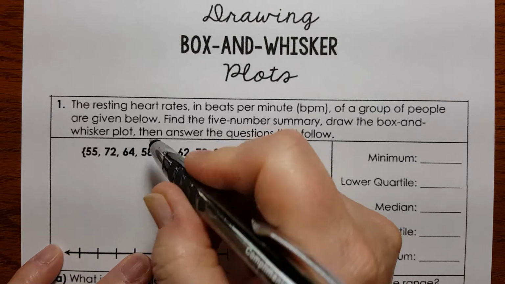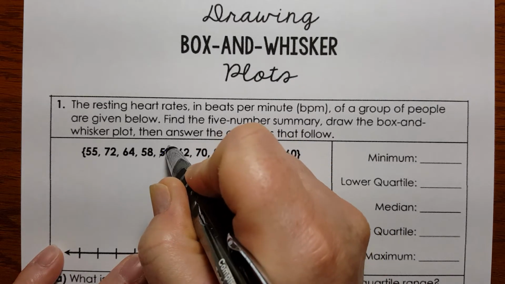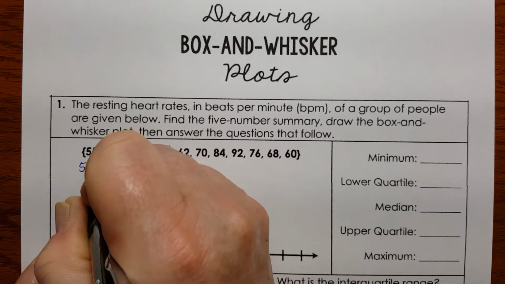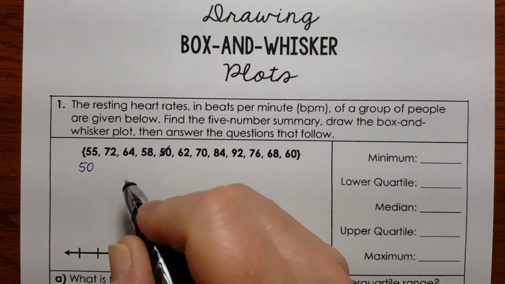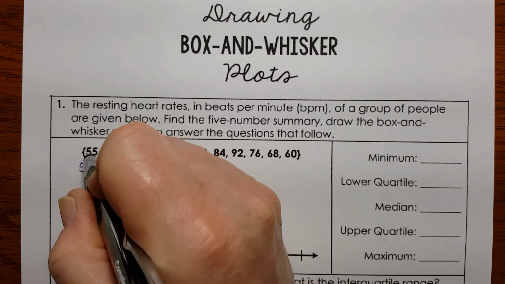So I just go through them and I mark them off as I write them down. So we've got 50. Next we have 55.